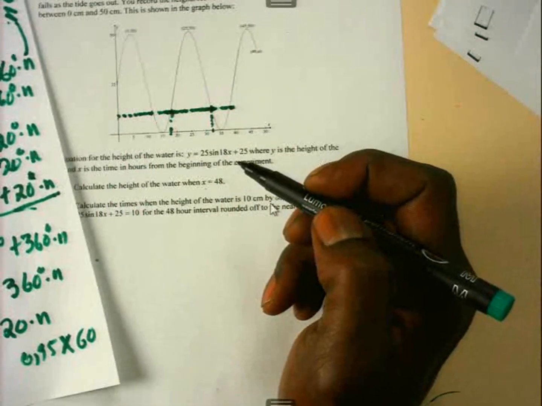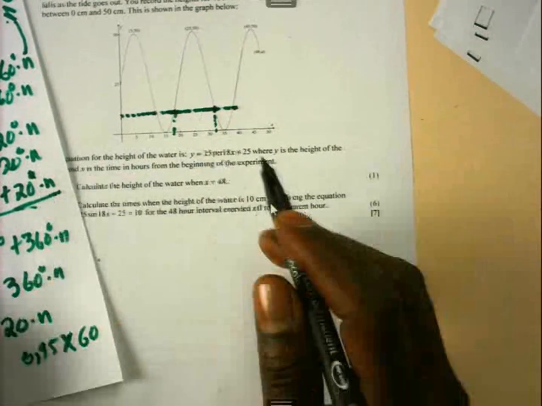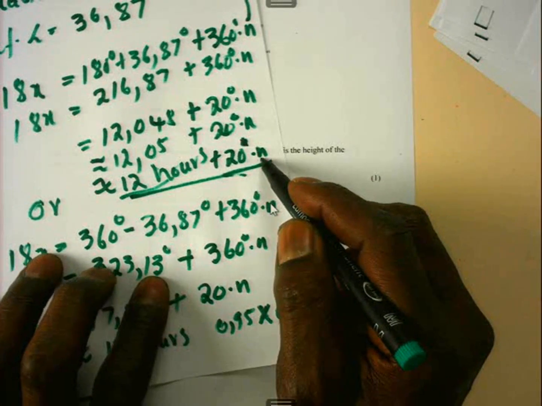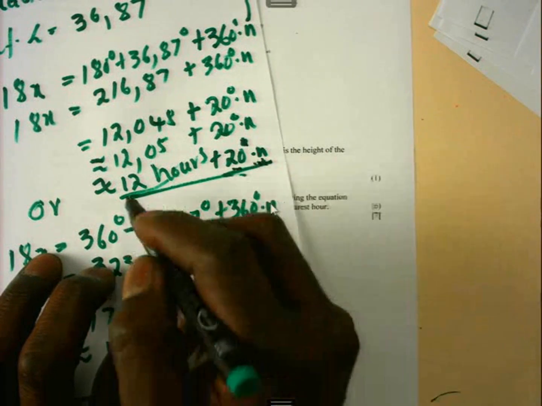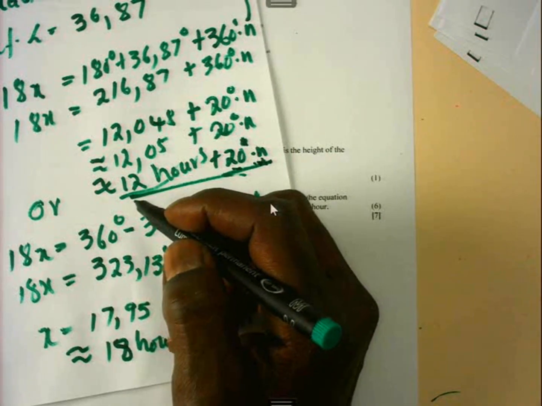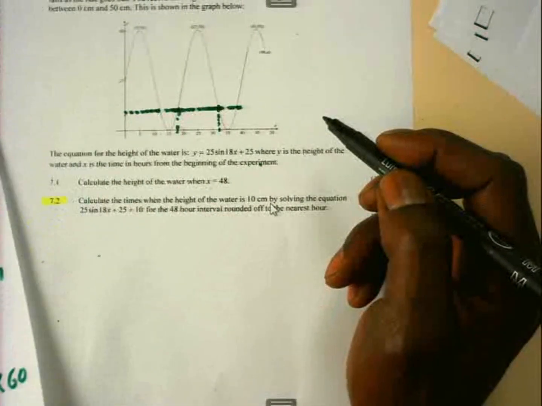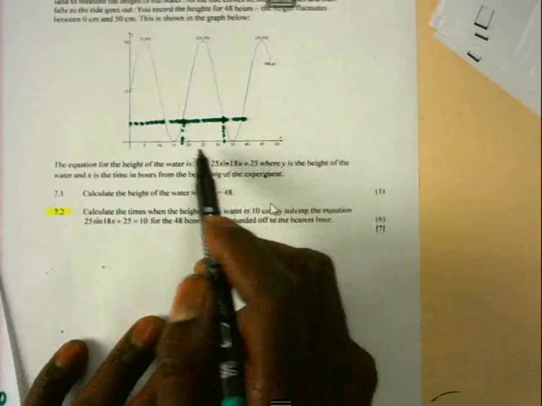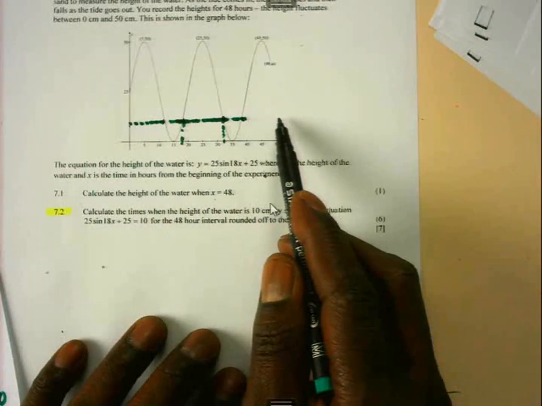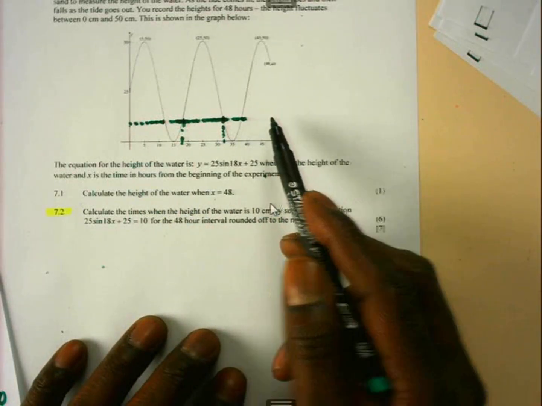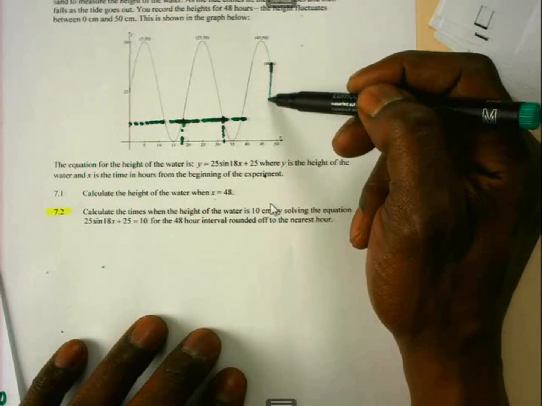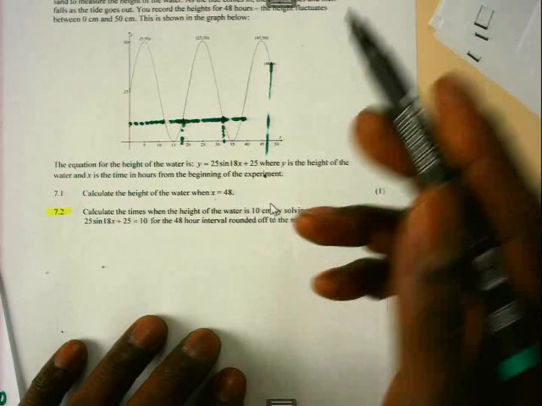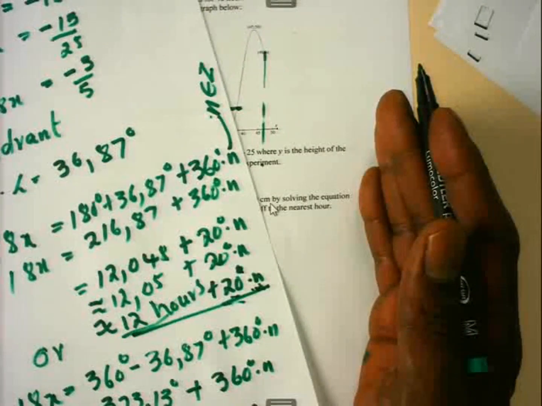Let's see if we can get another solution. Substitute n by 2, 20 times 2 is 40, 40 plus 12, that is 52. Let's look at our diagram again. You see now its interval goes up to, I think, there. It doesn't go beyond 50. So that falls outside the restriction that we are having.